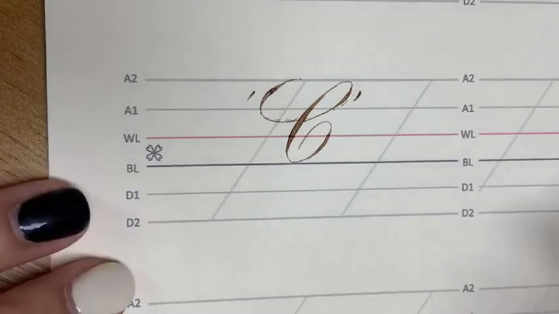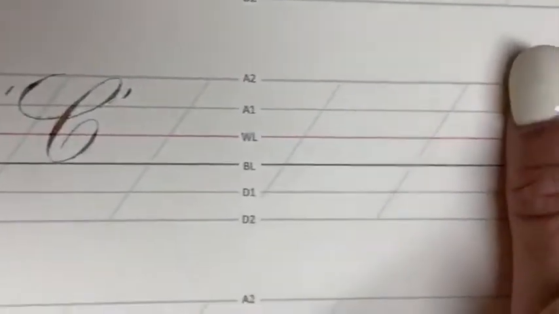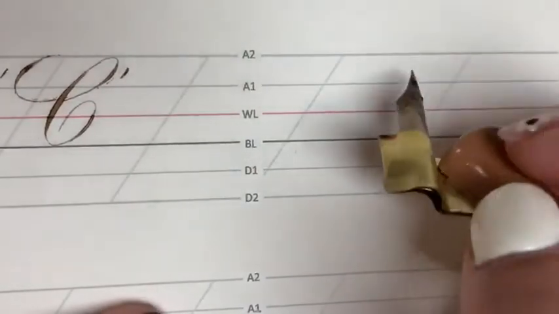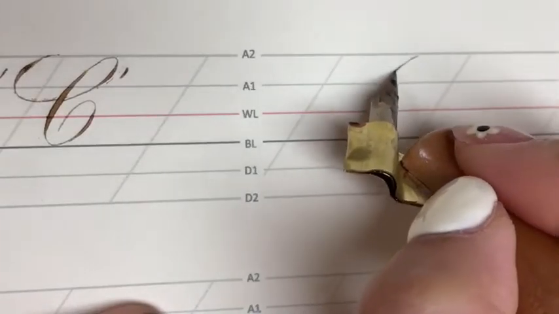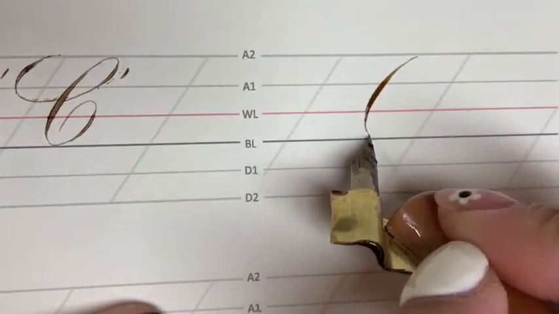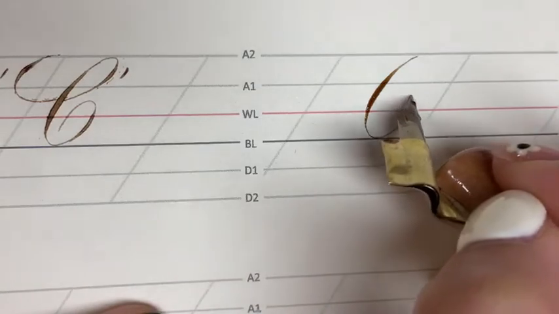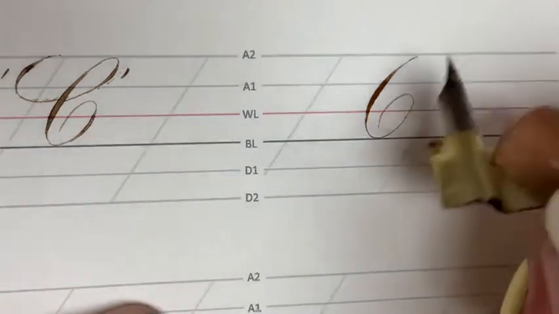Now let me write one more time. I'll move on to the next box. It's like a letter O, but you notice that this is not as high up.